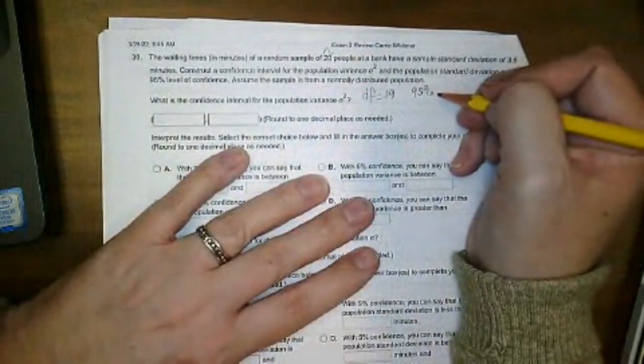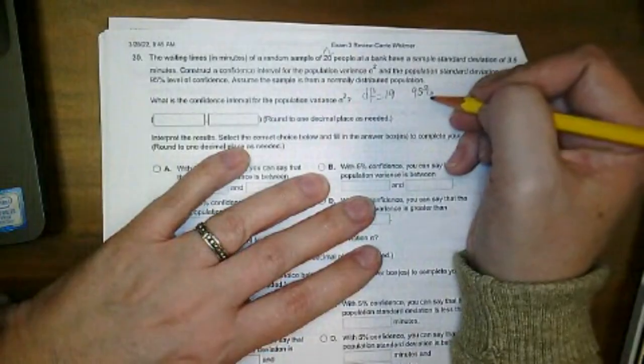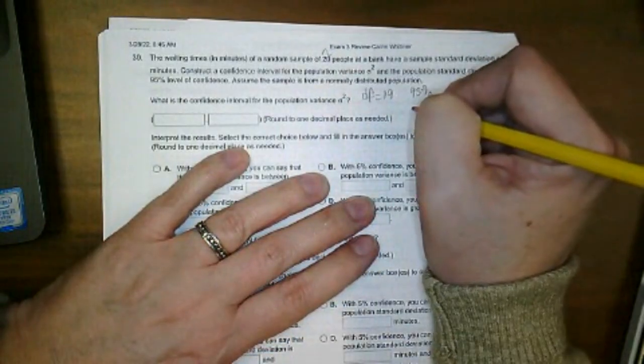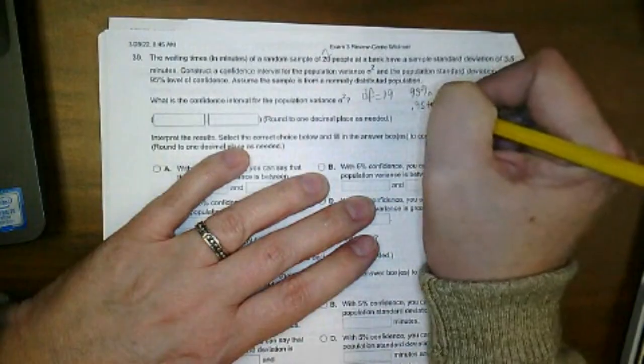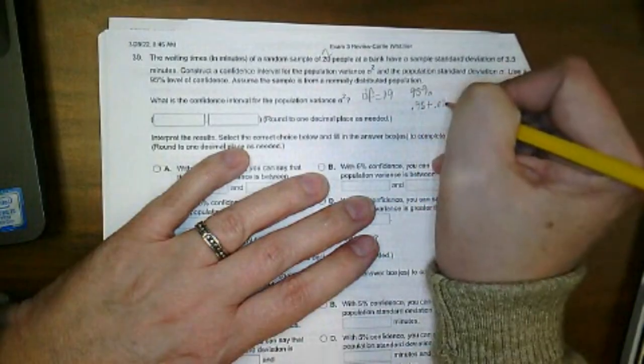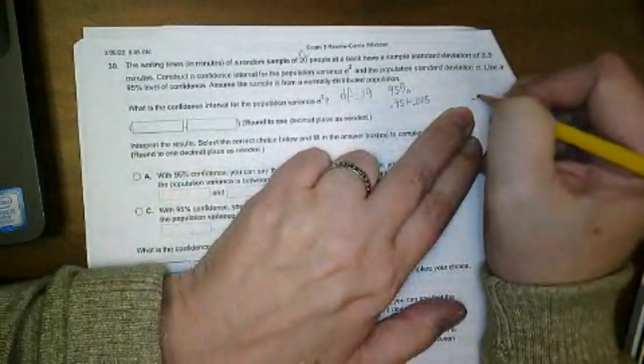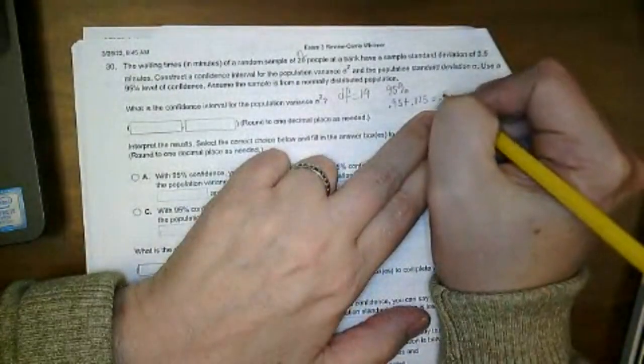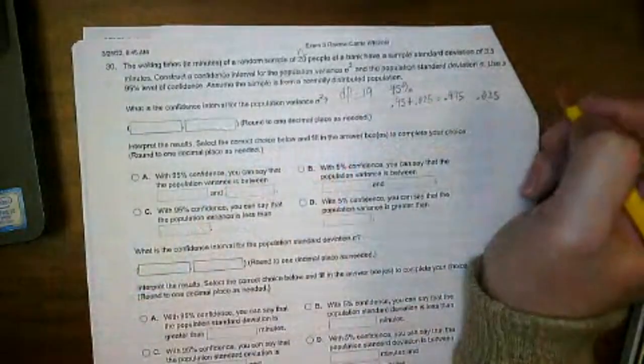So that leaves 5% to be split. So one is going to be 0.95 plus 0.025, and the other is going to be 0.025. So when I add that up, I end up with 0.975. So when I look at my chart, I'm going to be looking at 19 with 0.975, and I'm going to be looking at 19 with 0.025. So I'll show you that again.